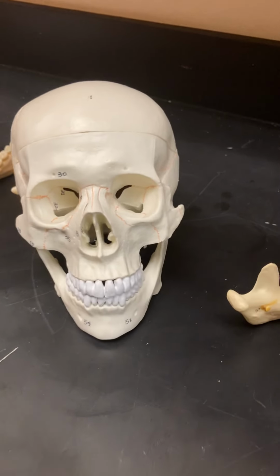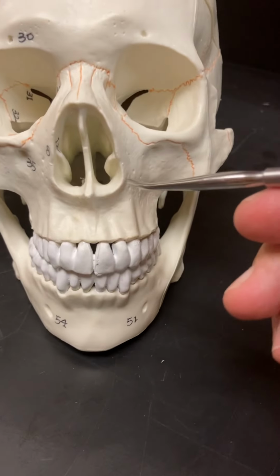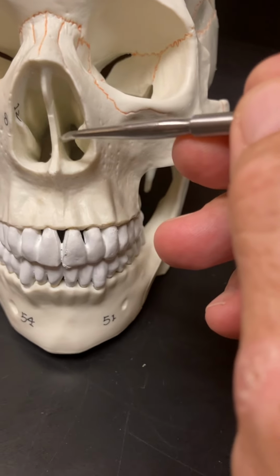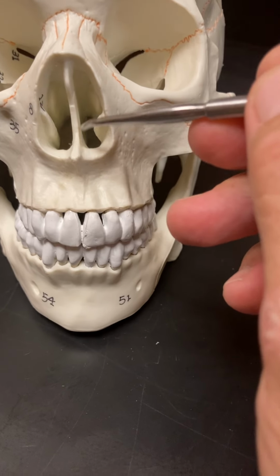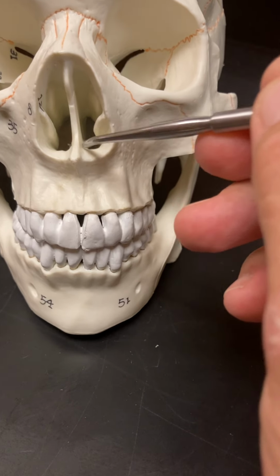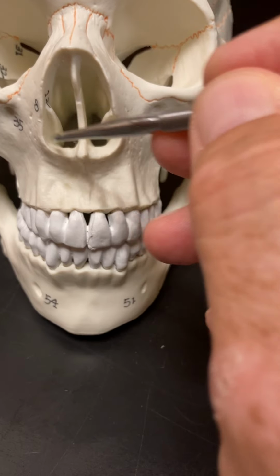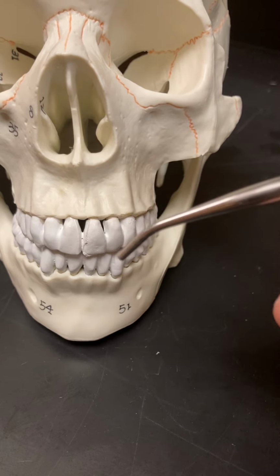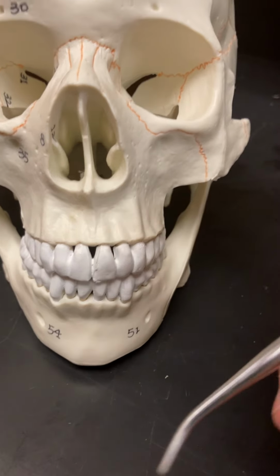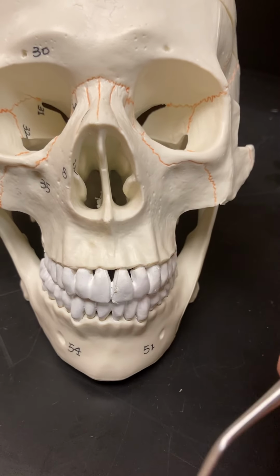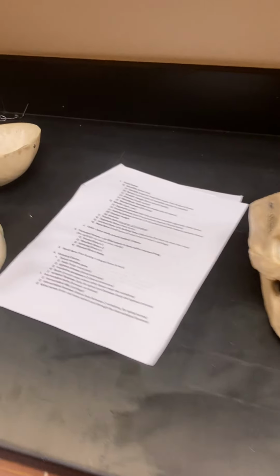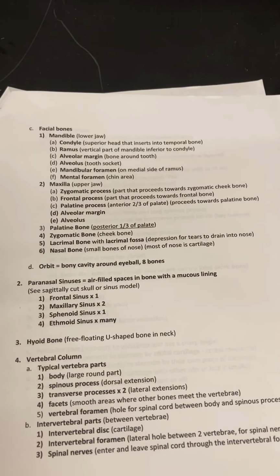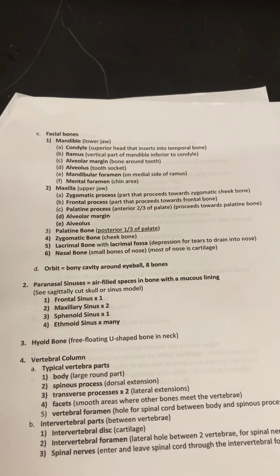All right, there's a couple more facial bones on the list, but I'll just point out this inferior part of the nasal septum. They actually call it the vomer bone. These inferior nasal conchae are separate bones as well. All righty. Now on your list, the last thing we'll talk about is the orbit and the sinuses.